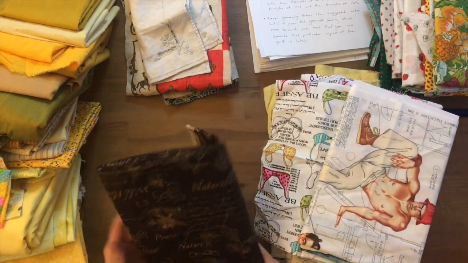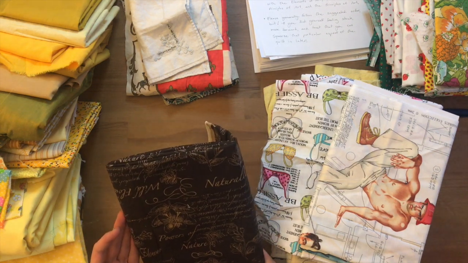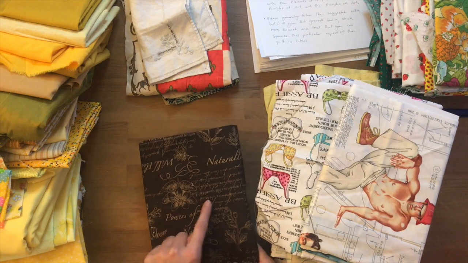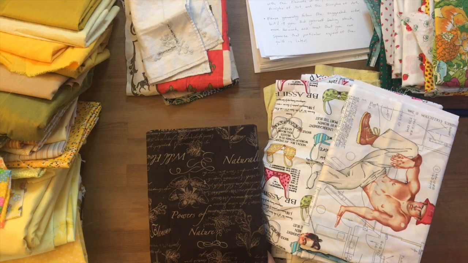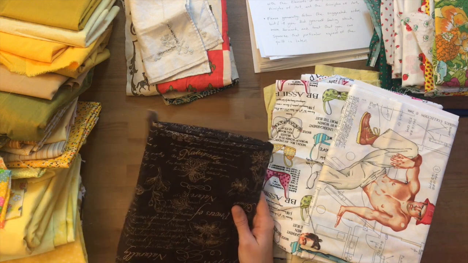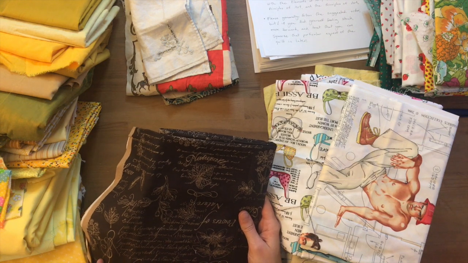And finally, the powers of nature and some not so legible text around the powers of nature. So it's interesting how some of these words can be read and other words not so much.